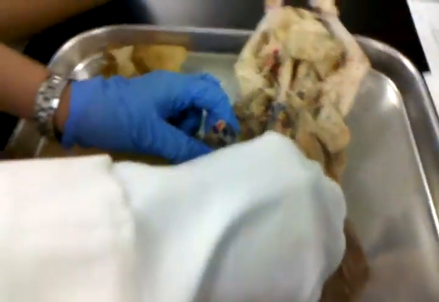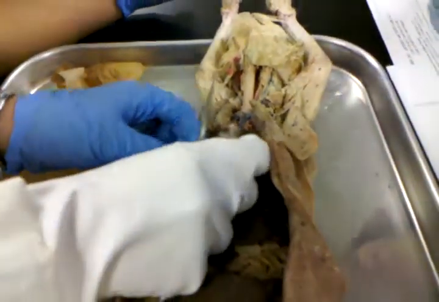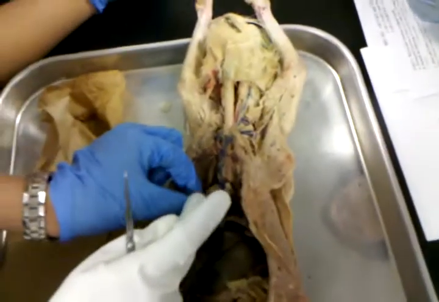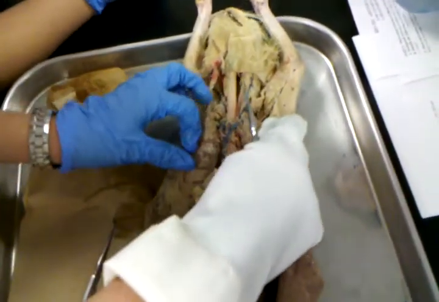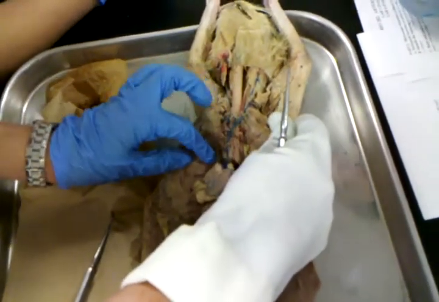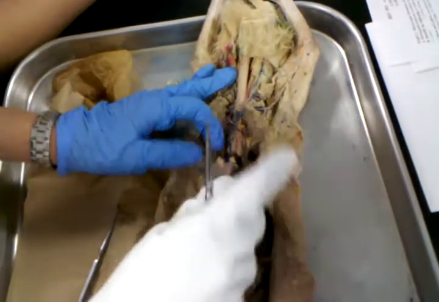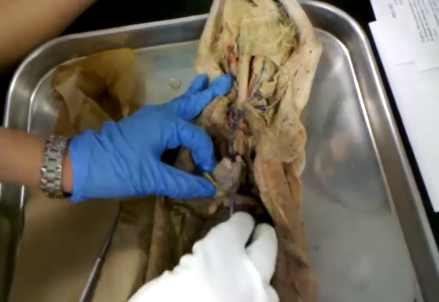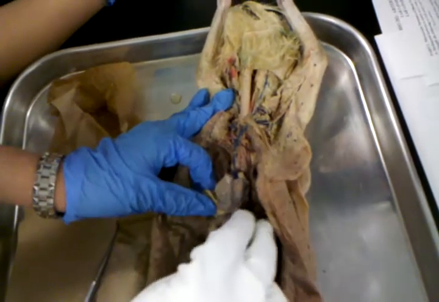Primary bronchial tubes go into the lungs, so that's why the heart's removed. But we're going to pretend it hasn't been removed. Alright, this is the first one I've done this semester, so let's see. I think what we're going to do is start with the heart and the arteries.